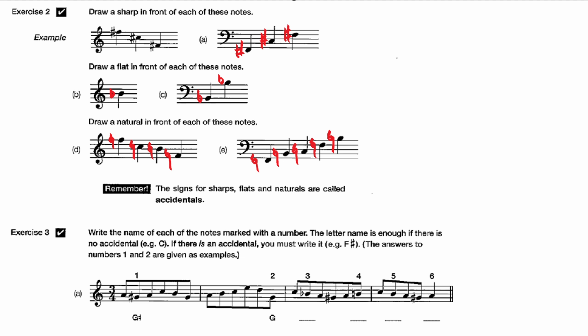Okay. Now exercise 3 asks us to give the letter name and the note name, the full note name, so if there's an accidental. So we can see a G sharp and then a G, because the accidental only lasts a whole bar, so that's important. It is often considered good manners to show a natural in the next bar to just remind people.